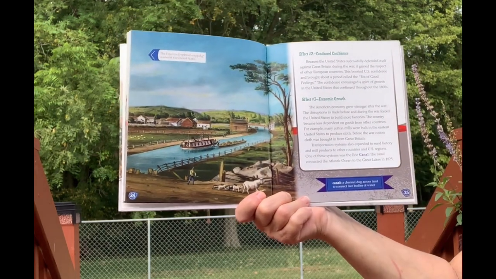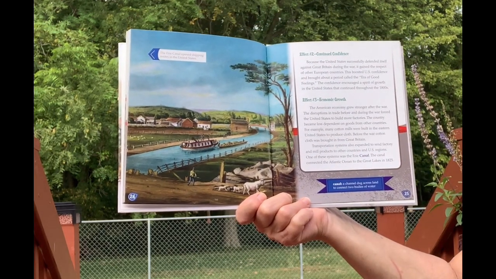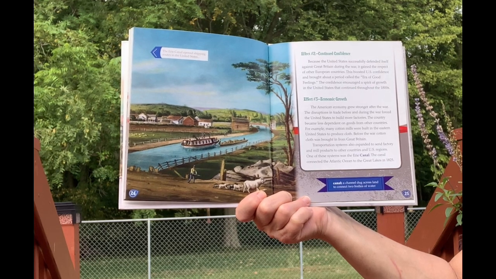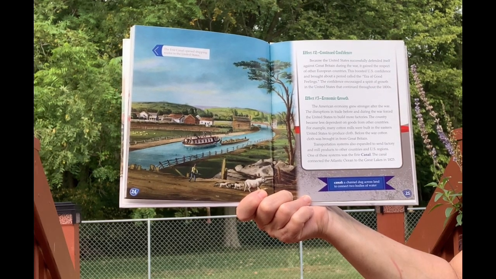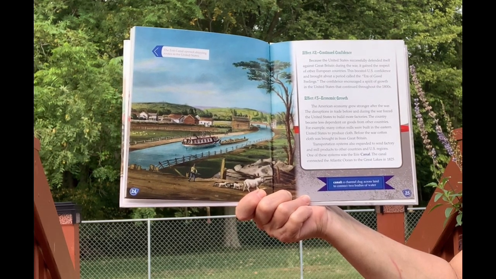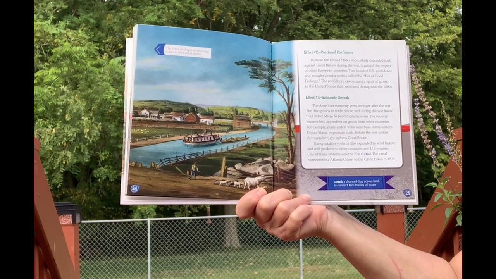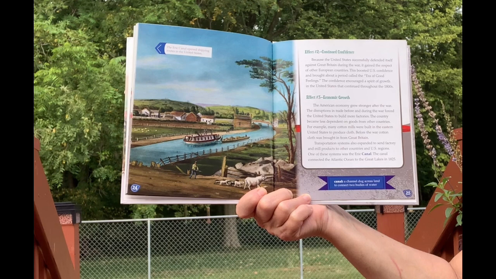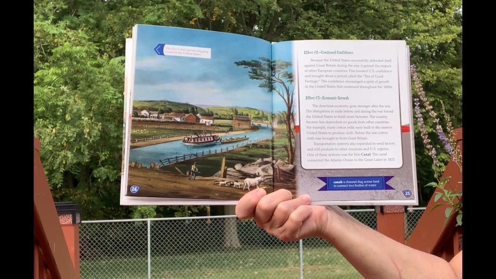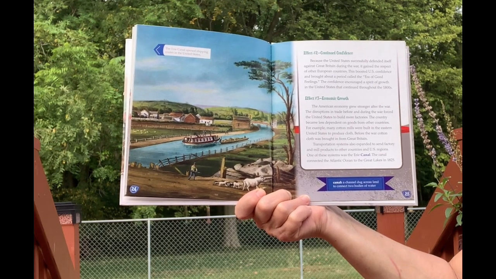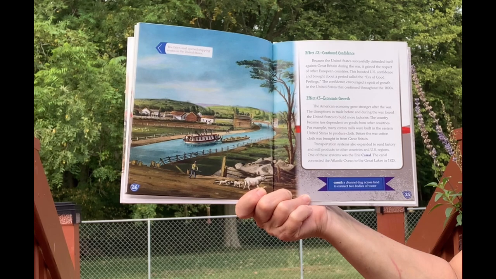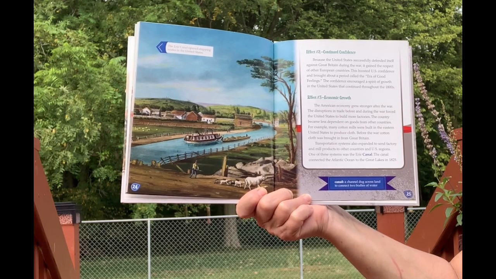Effect number 2, continued confidence. Because the United States successfully defended itself against Great Britain during the war, it gained the respect of other European countries. This boosted U.S. confidence and brought about a period called the Era of Good Feelings. The confidence encouraged the spirit of growth in the United States and continued throughout the 1800s.